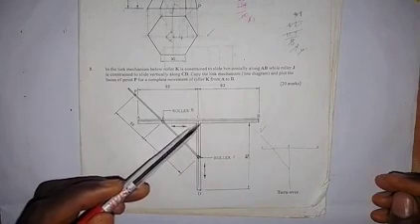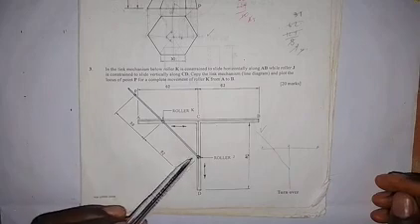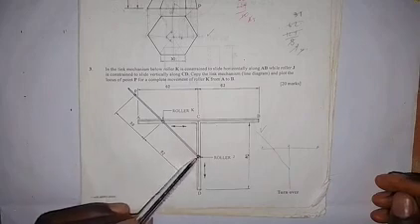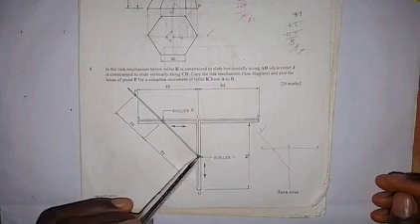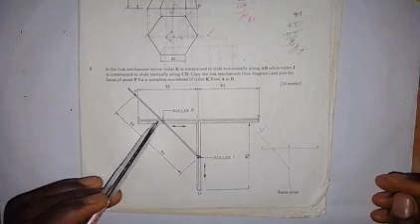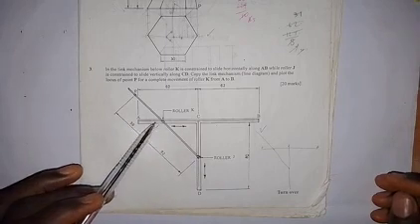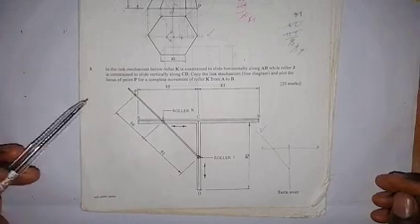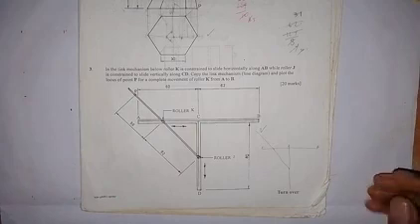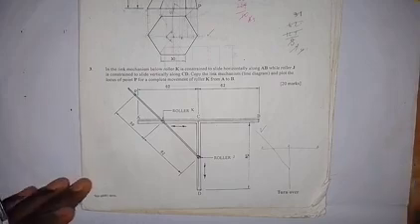Then we have distance CD to be 80 millimeters, and the distance from this point on J along this vertical line to this point along this horizontal line is 62 millimeters, and the distance from this point to point P here is 56 millimeters. So what we are going to do is draw the line diagram, then go on and produce the locus of point P. Let us start.